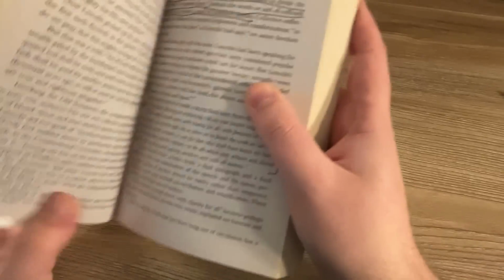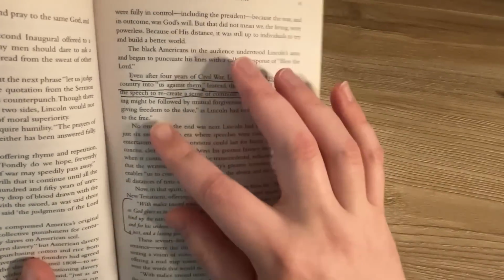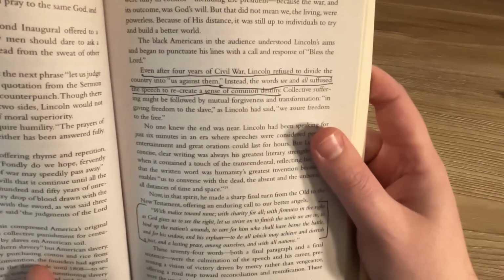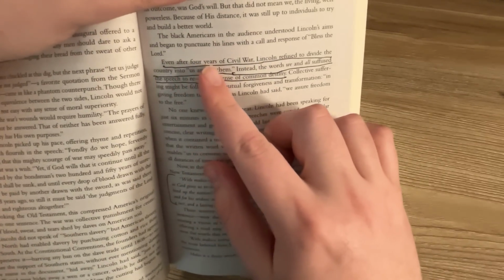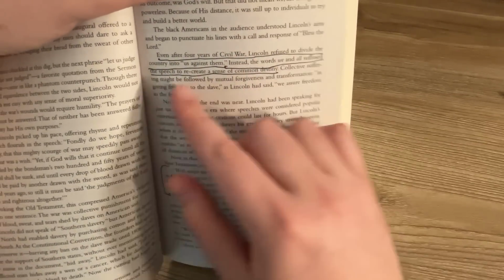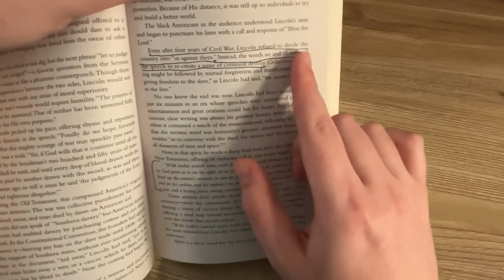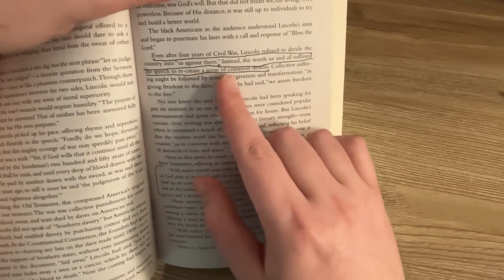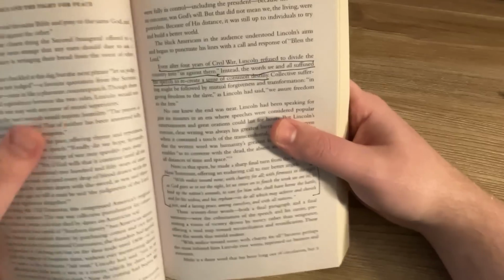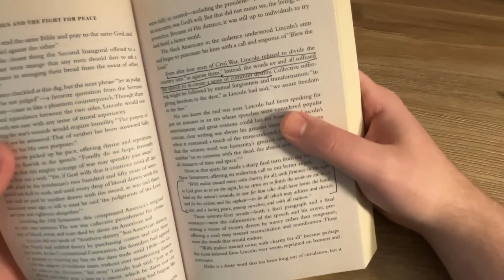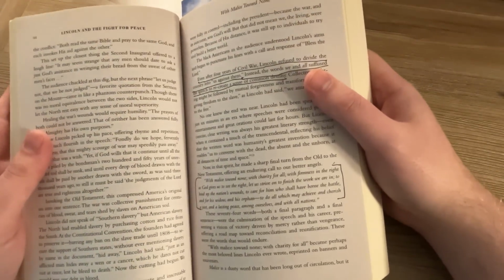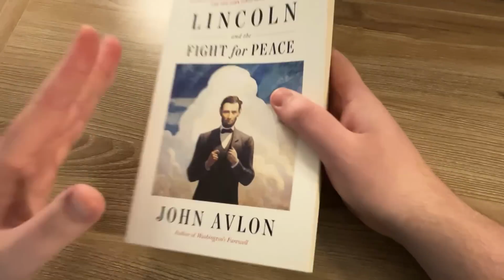Here it is. Okay. So this one right here is one that I've been meaning to elaborate more on and take note of. So this quote right here: "Even after 4 years of civil war, Lincoln refused to divide the country into us against them. Instead, the words 'we' and 'all' suffused the speech to recreate a sense of common destiny." So really powerful stuff, and I really liked it. So that's why I underlined it for later note-taking. And the key word is later note-taking.